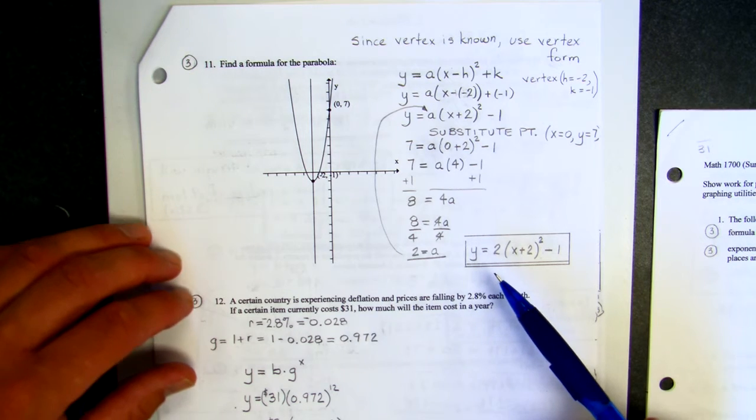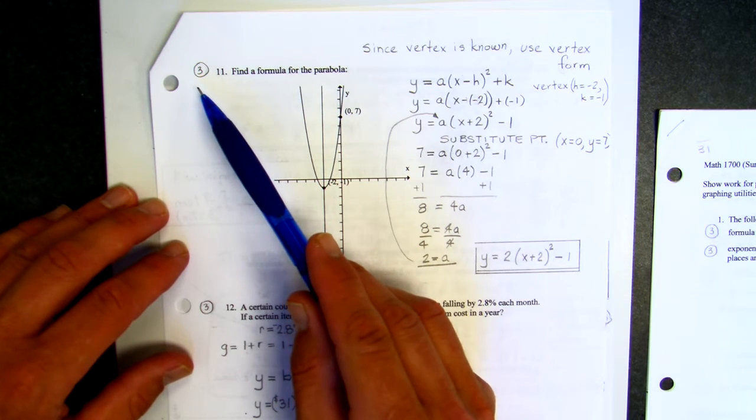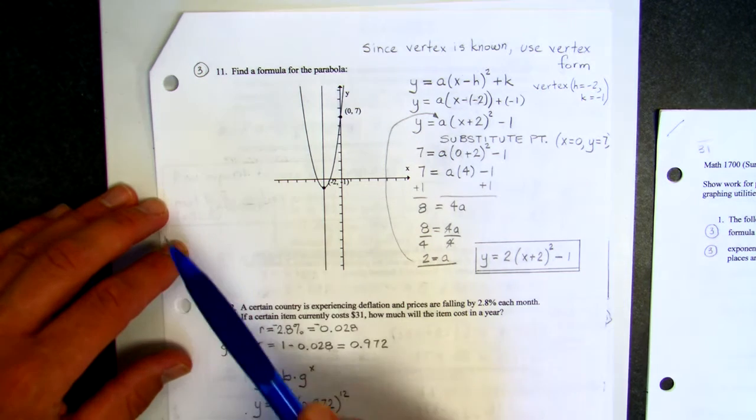How many points is this one? It's worth 3 points. The point value for each problem is always circled to the left.